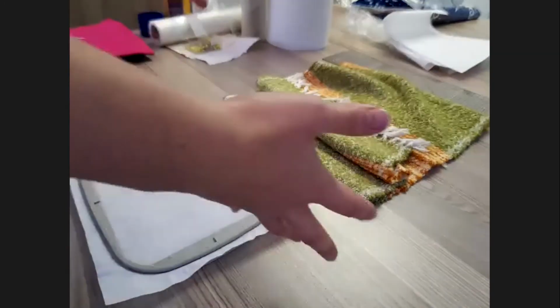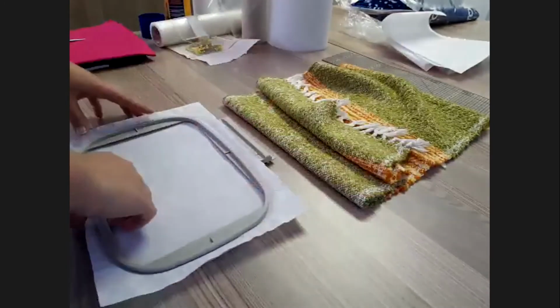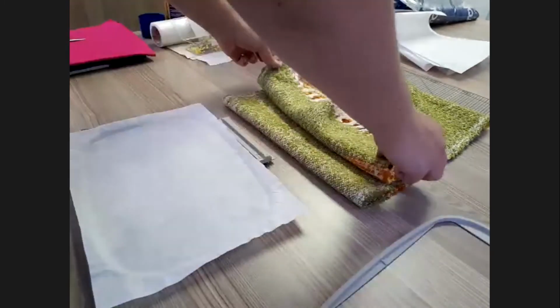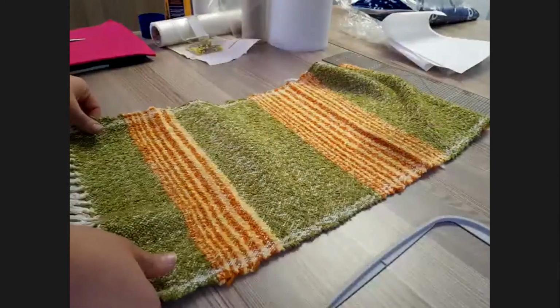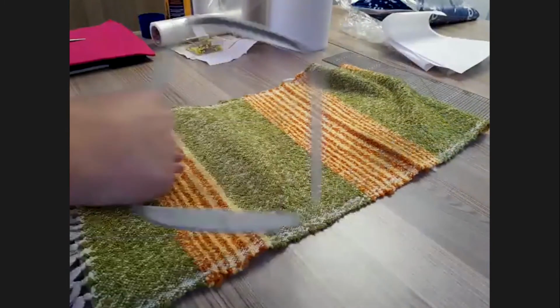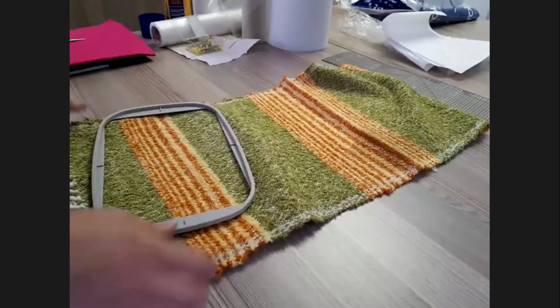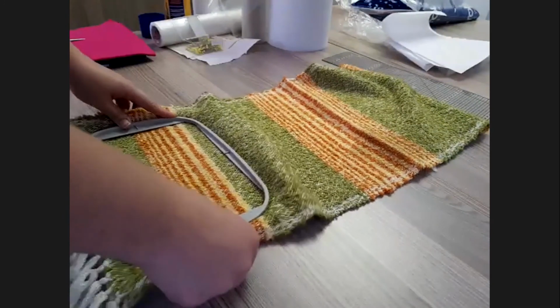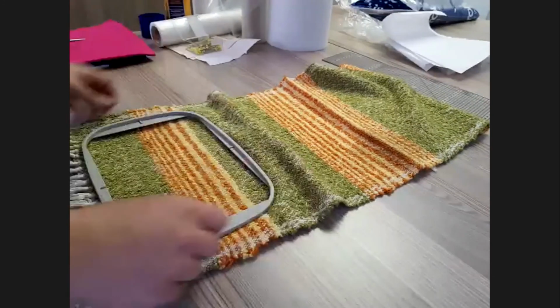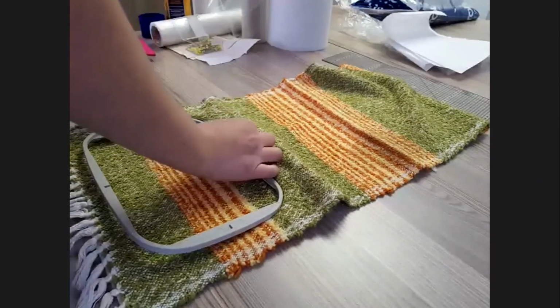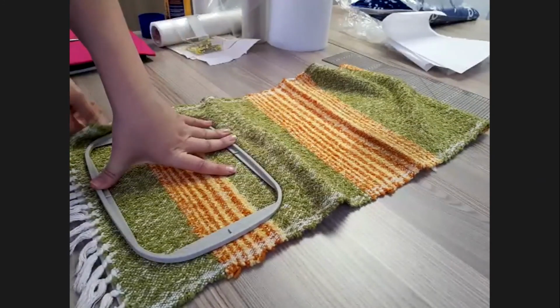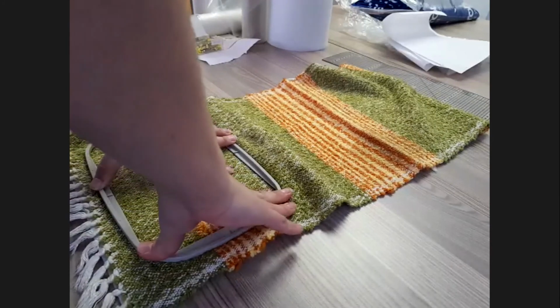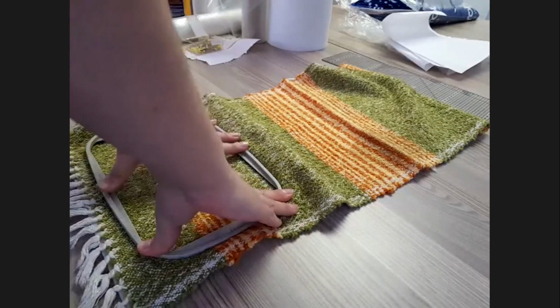You can float it or you can frame it. Remember to add some spray adhesive. Mine is still tacky because I just used it on the previous one. Make sure your hoop is loose enough to hoop it. I need some more.